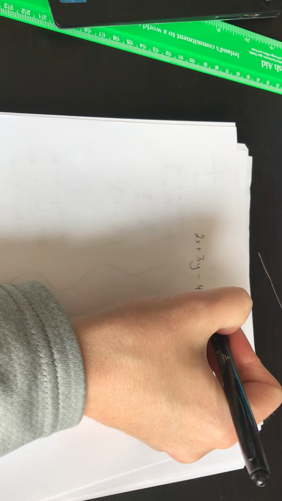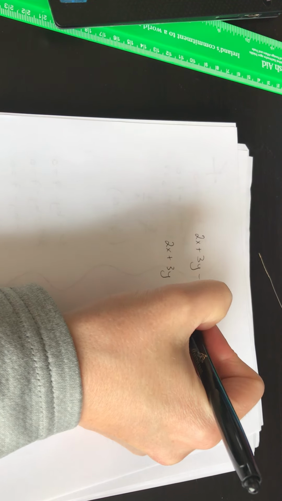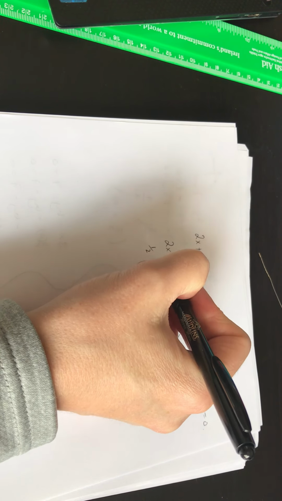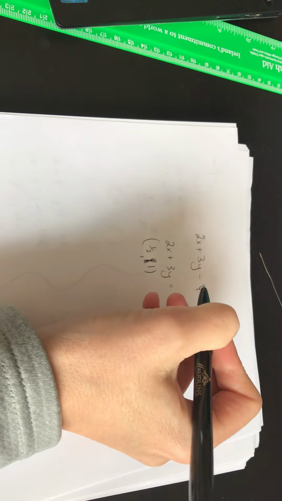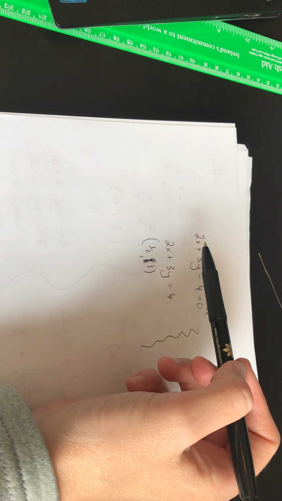So I'm going to add 4 to both sides. 2x plus 3y equals 4. So maybe a half and 1. Sorry. So does that work? And obviously slow down the video.